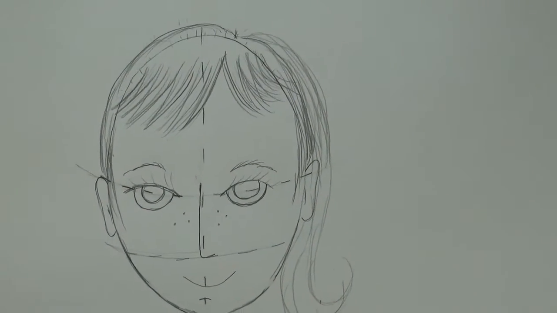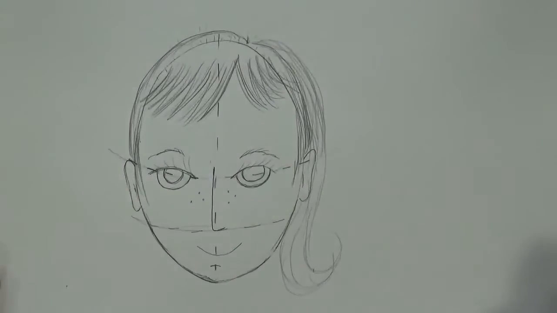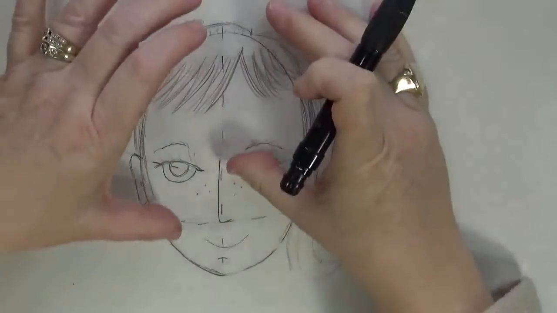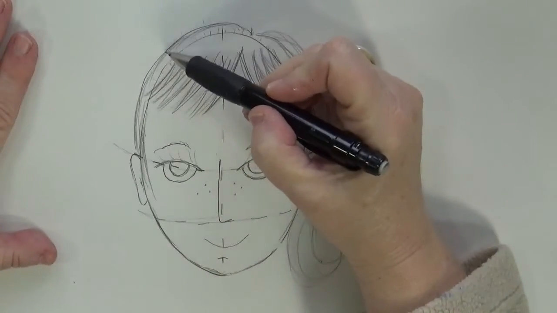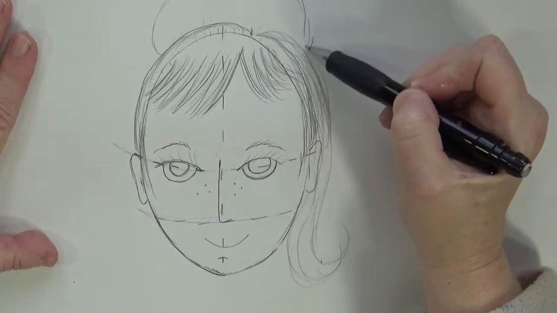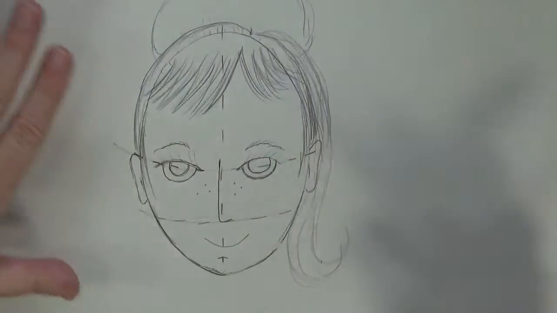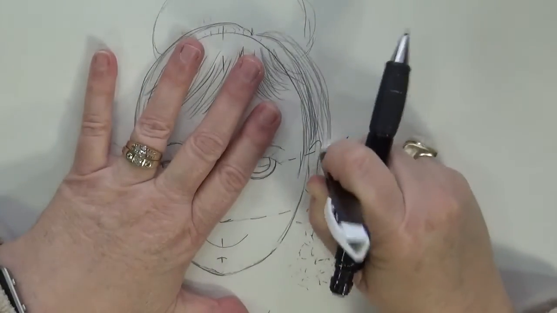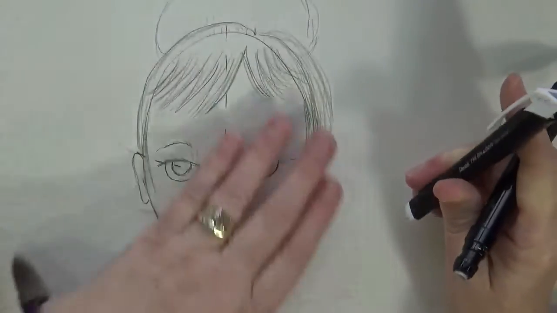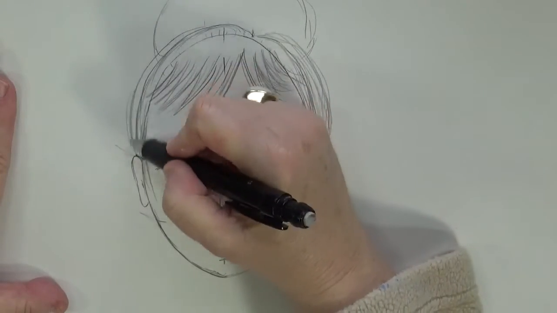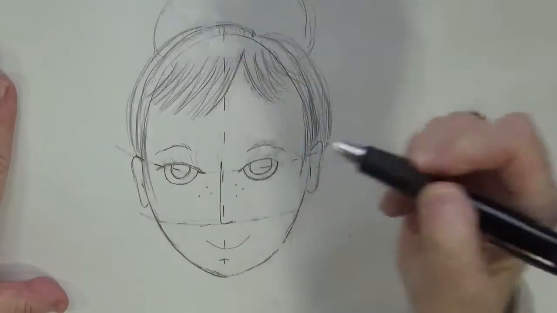I could add a bow. I could also add a bun on her head. If I wanted this to be maybe somebody who has a bun, I could add just a little bun coming out the top of her head, which of course would change this part. I would need to erase this. Could give her a little bit more hair on top of her head.